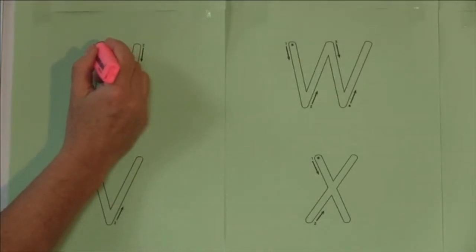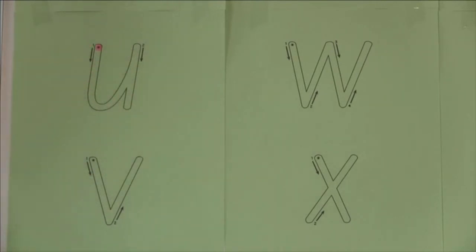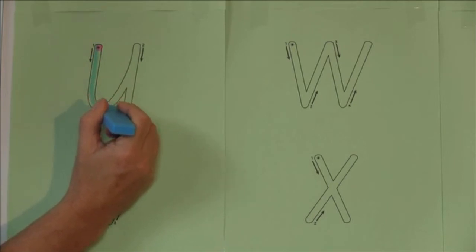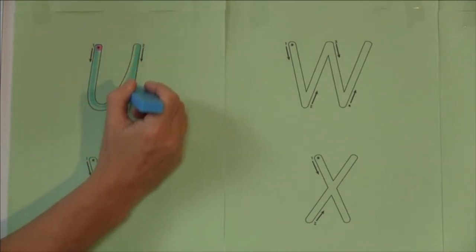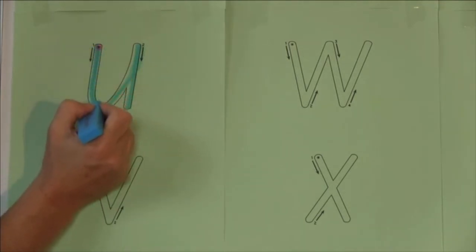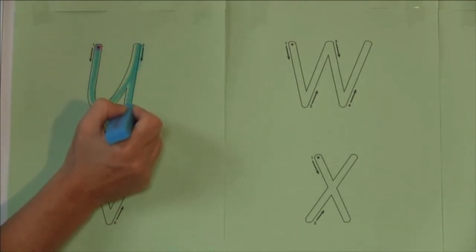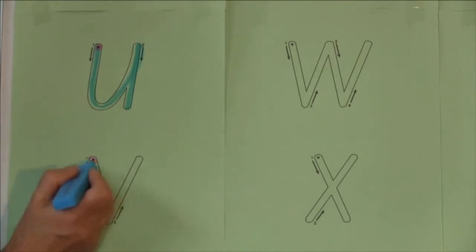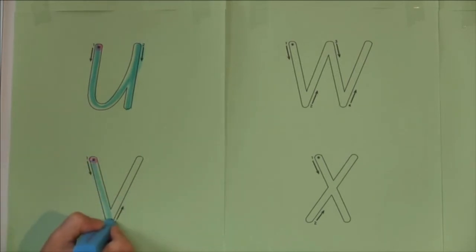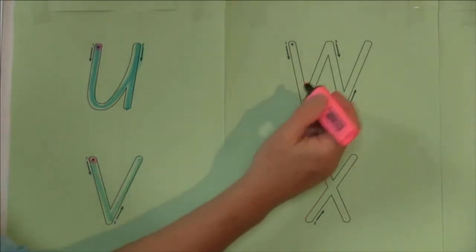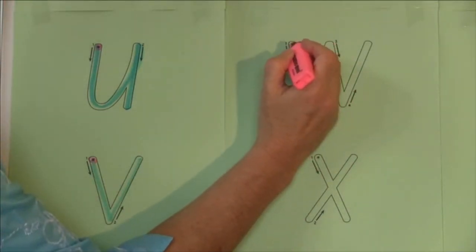U starts on the top left. It's all one movement. Down, up, and then down. It's a little bit like being on a roller coaster, and go down, up, down. Now V, not too tricky, always starts on the top left, down, up. Not too bad.